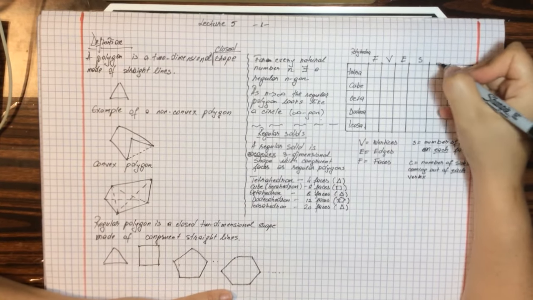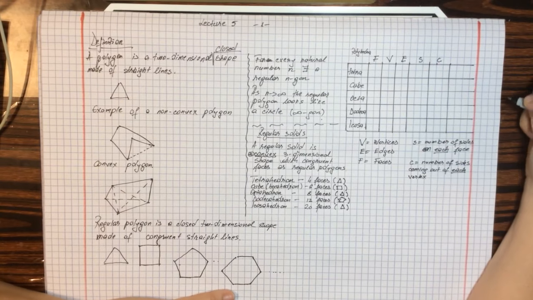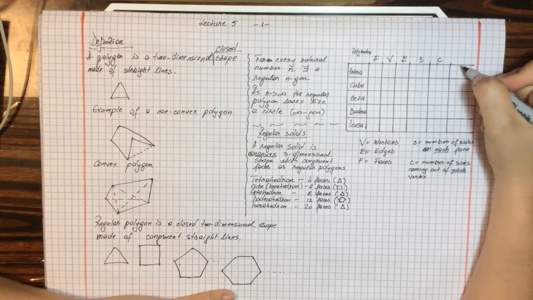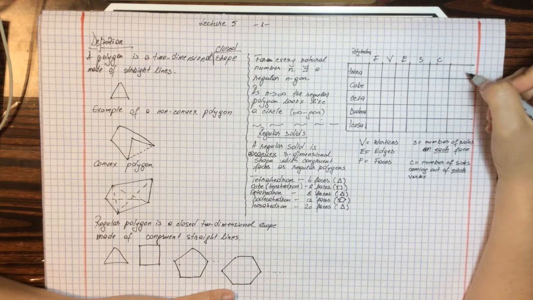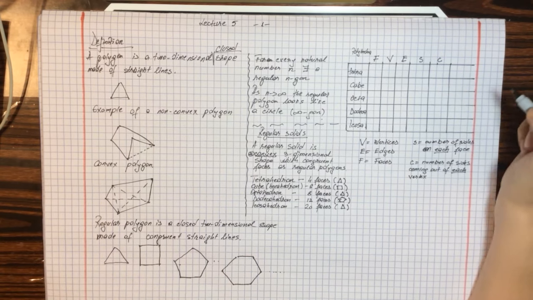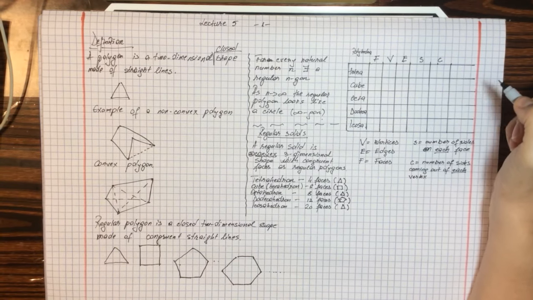We shall try to count those. Here I will write the numbers for c, and here we'll write something else when the time comes. So let's see if we can count.